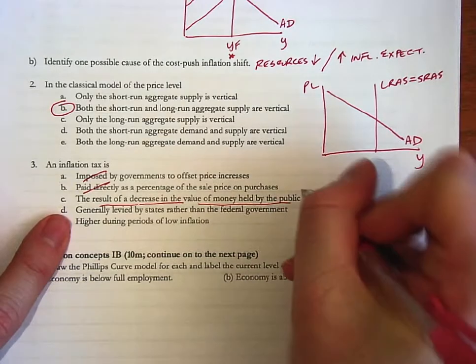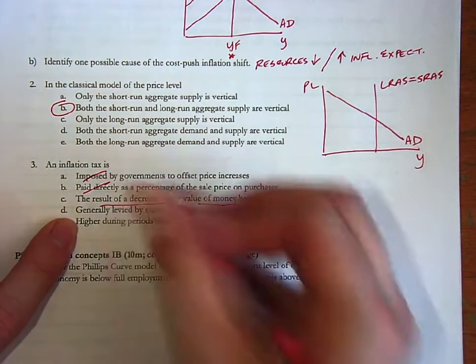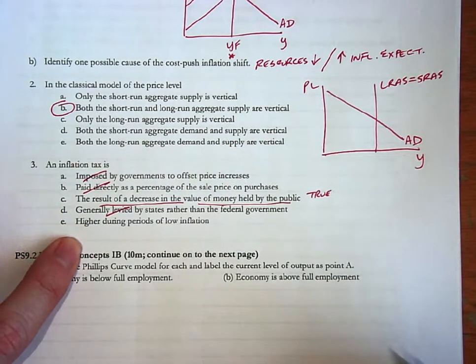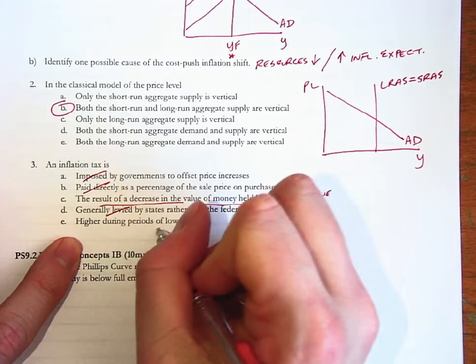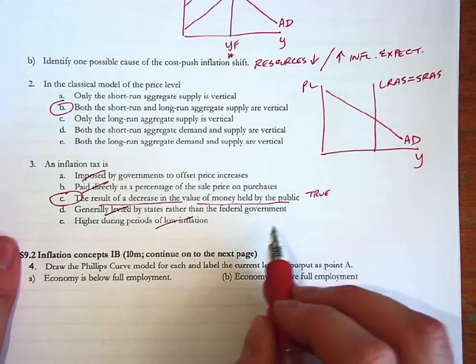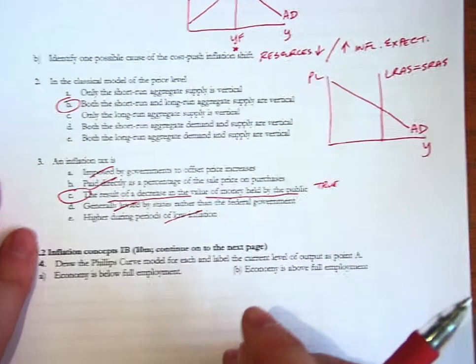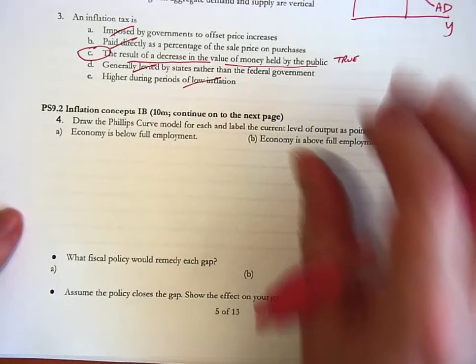That's going to be true. Let's check out the other answers. Generally levied by states? No, it's not actually levied by anybody. So no. Higher during periods of low inflation? No, it's higher during periods of high inflation. So the correct answer is C. It's the result of higher prices, which is what this is really saying, the decrease in the value of money held by the public.